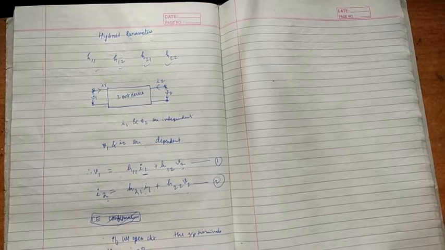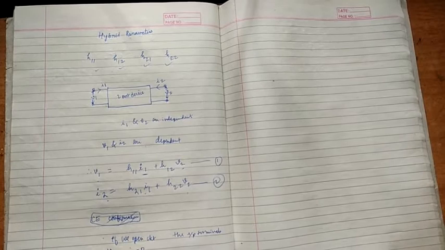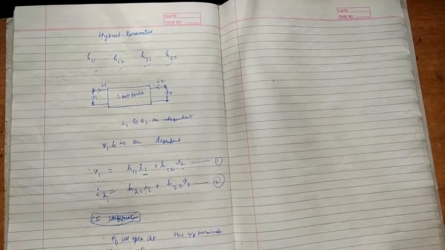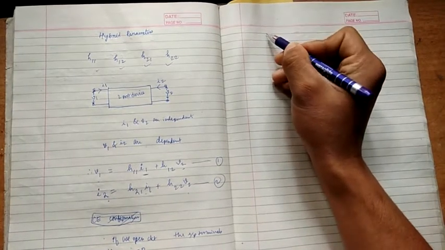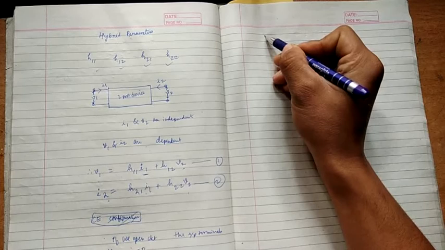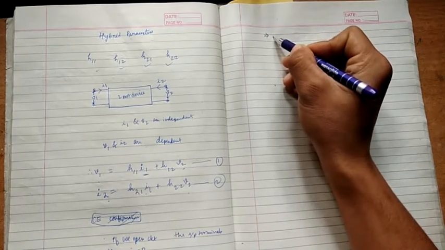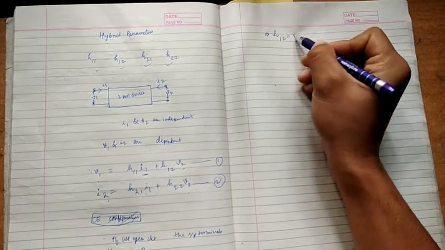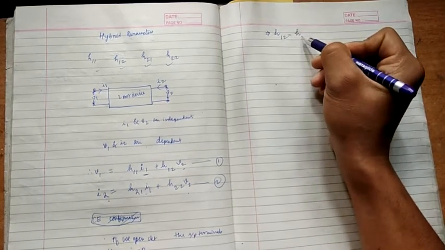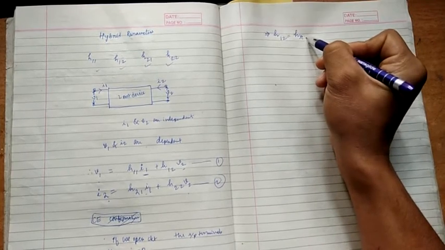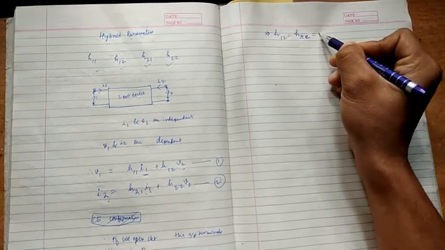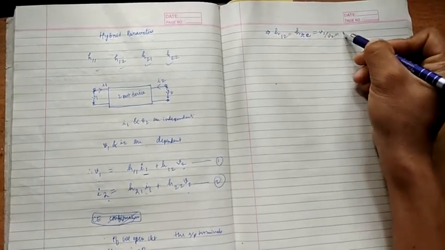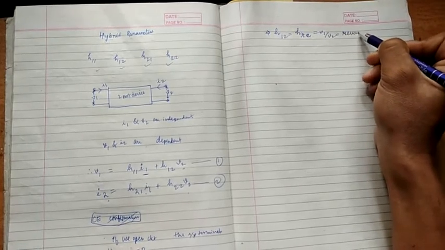What is V1 by V2? Input voltage by output voltage. This is reverse voltage gain. If we consider a common emitter configuration, then this expression can be written as H12 equal to HRE, reverse voltage gain, E for common emitter configuration, equal to V1 by V2 equal to reverse voltage gain.